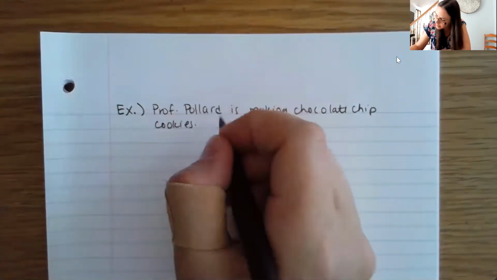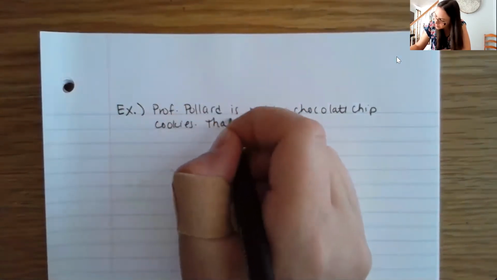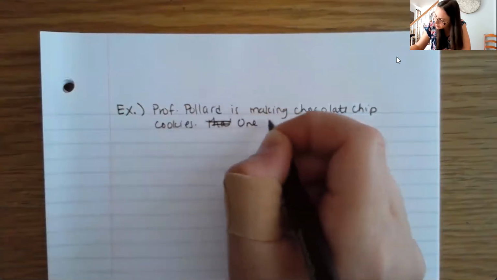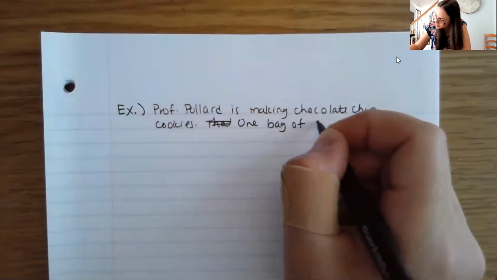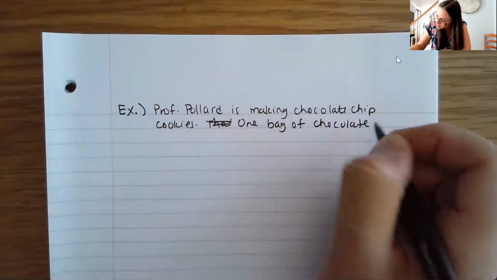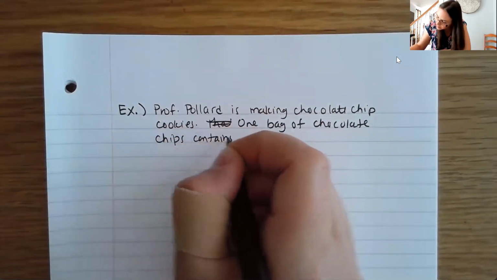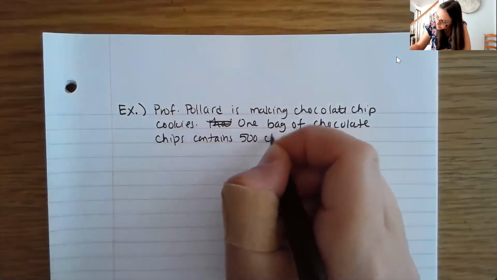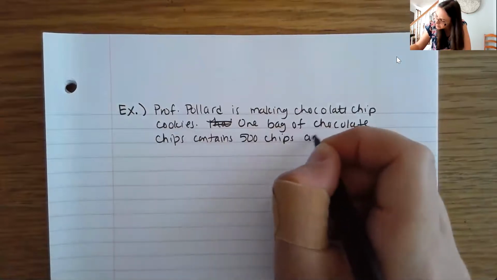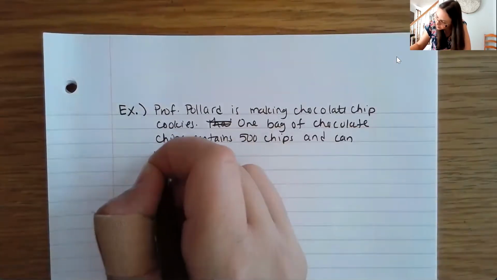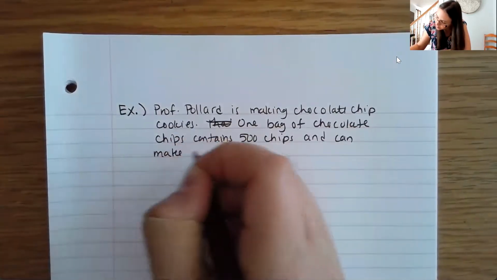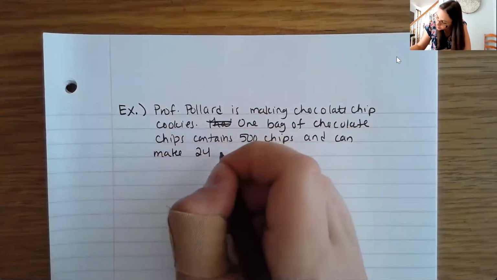So I know that one bag of chocolate chips contains, let's say, about 500 chips and can make 24, or 2 dozen.